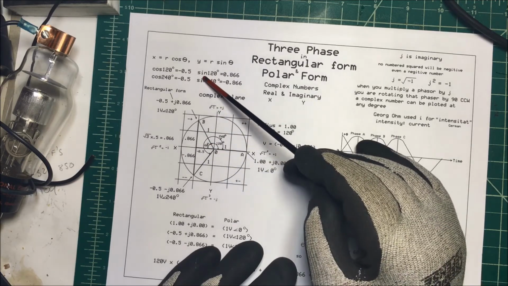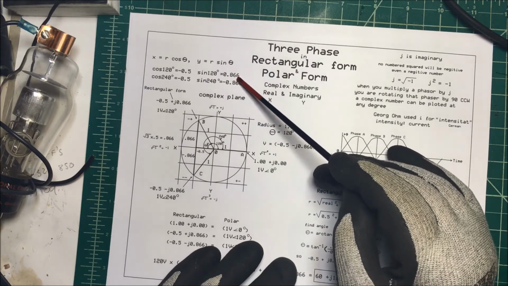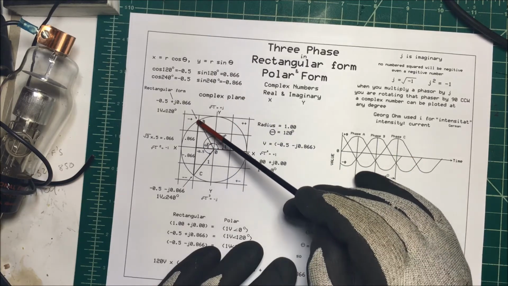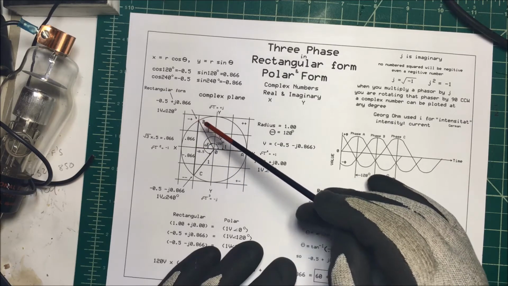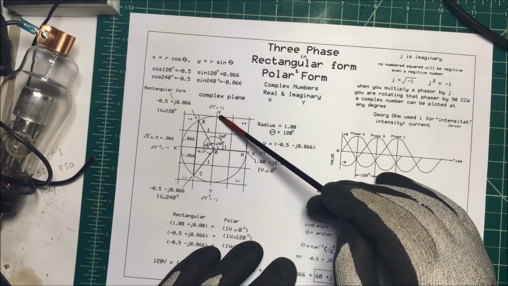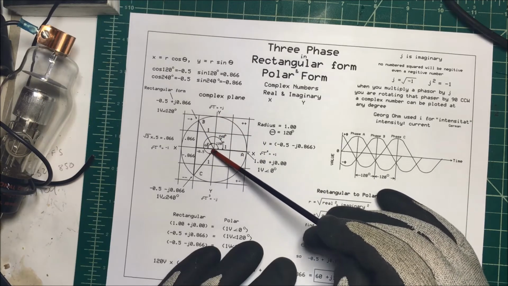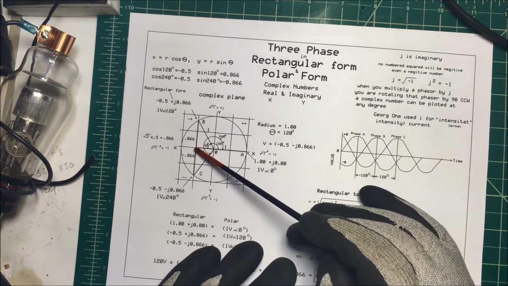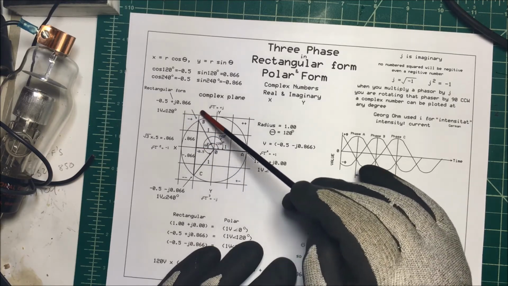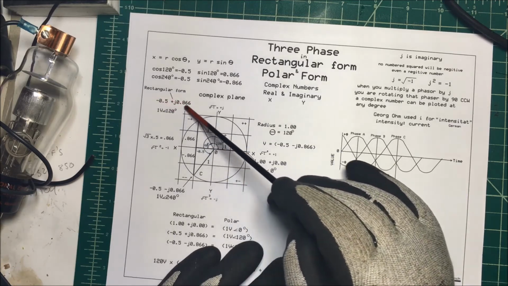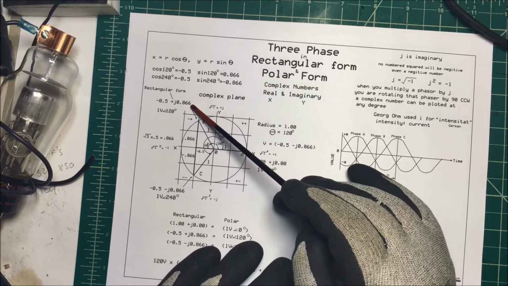And then we take the sine of 120 degrees, and that's going to be 0.866, and that's going to be our imaginary number coming up this way. Imaginary numbers up this way are positive, imaginary numbers down this way are negative. So we have a real number of minus 0.5 and an imaginary number of 0.866. So this point up here is going to be minus 0.5 plus j0.866.